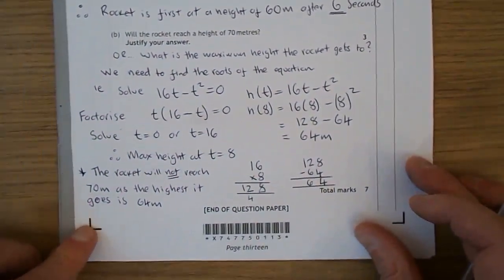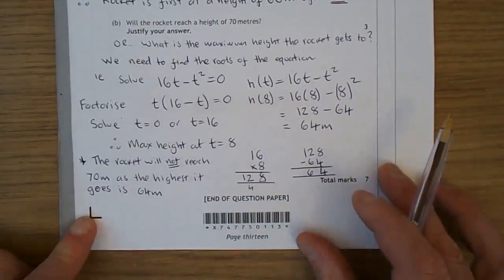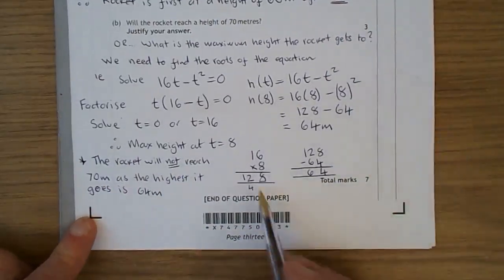So don't forget to summarise your answer. The rocket will not reach 70 as the highest it goes is 64 meters. And there's a few wee chimney sums I did earlier on to help me.